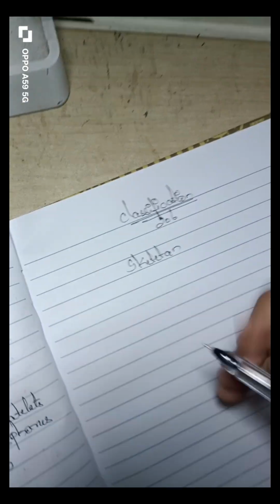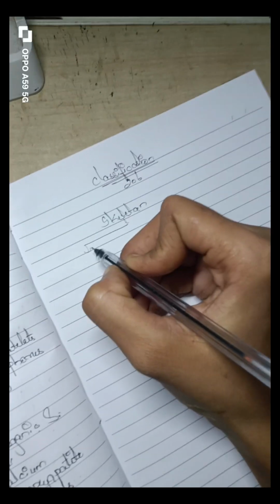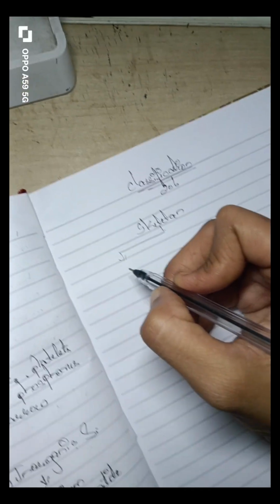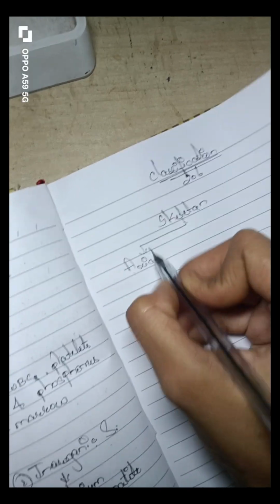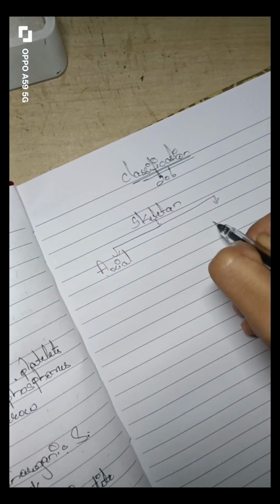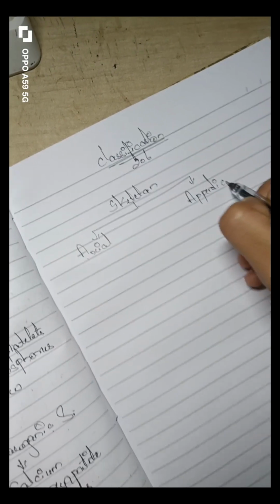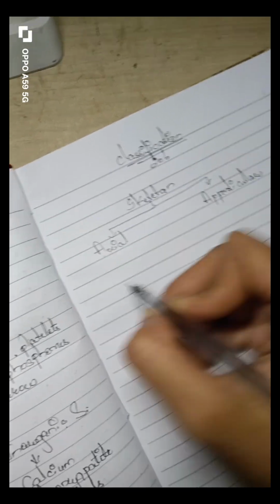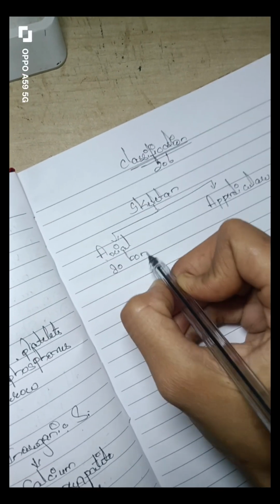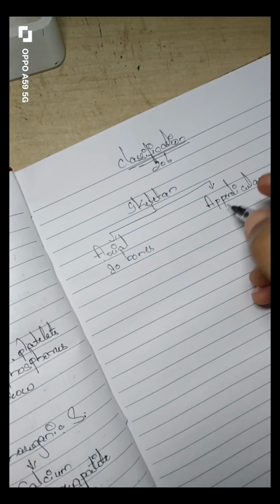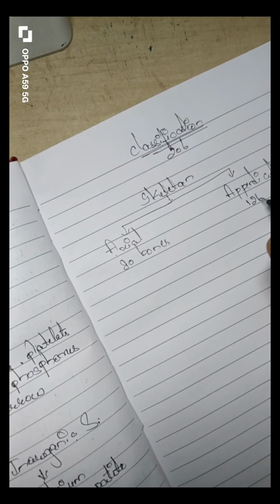The skeleton is divided into two parts. First one is the axial skeleton, and second one is the appendicular skeleton. So in the axial skeleton there are 80 bones, and in the appendicular skeleton there are 126 bones.